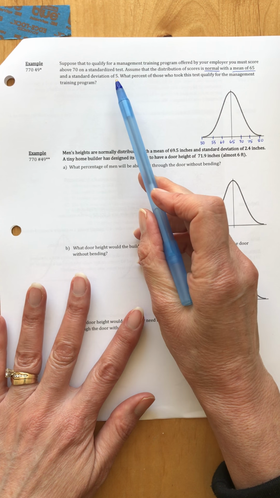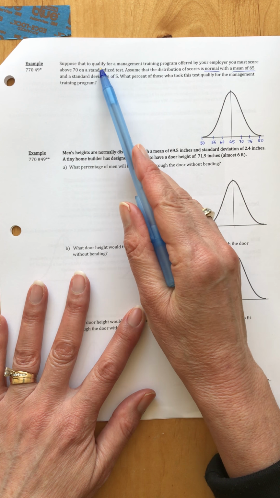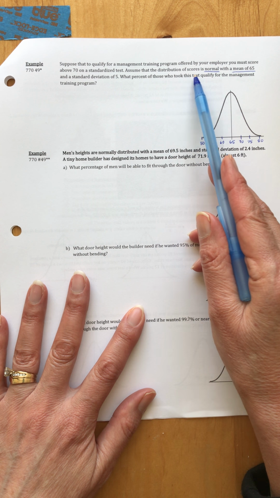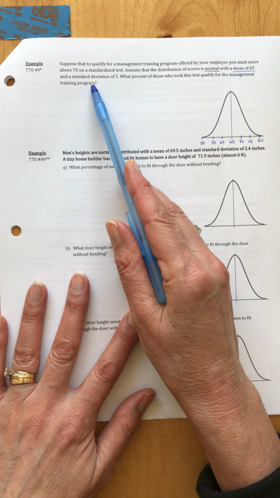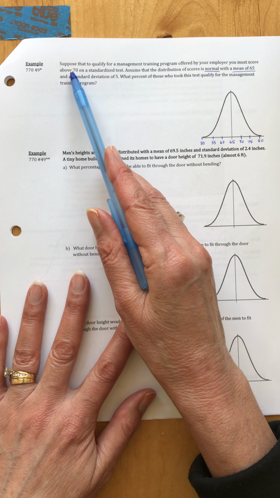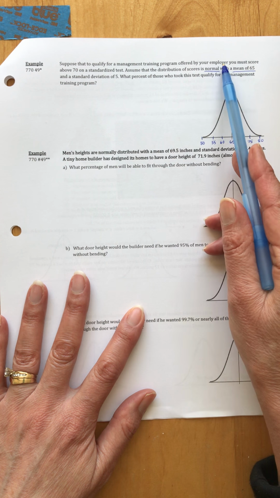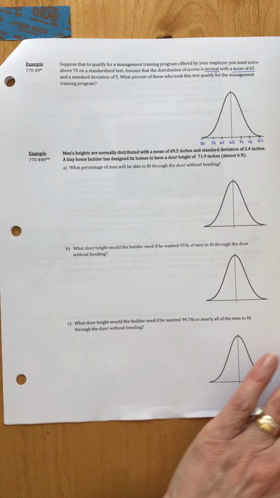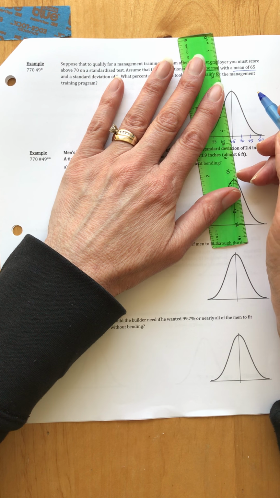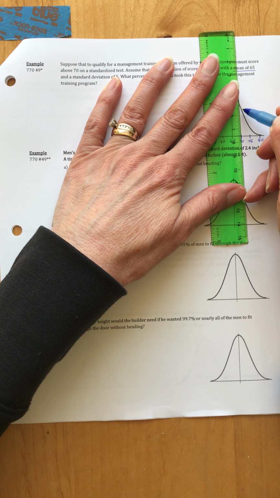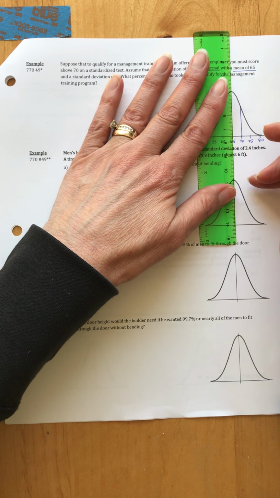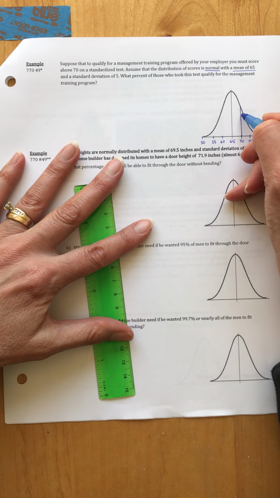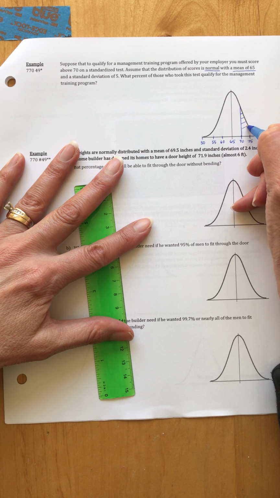Let's see what the question is asking us. They want to know what percent of those who took this test qualify for the management training program. Well, what do you have to do to qualify? You have to score above 70. All right, so there's 70. Let's draw a line at 70. That's the cutoff point. It says above, so now we want to shade above. All of this above here.